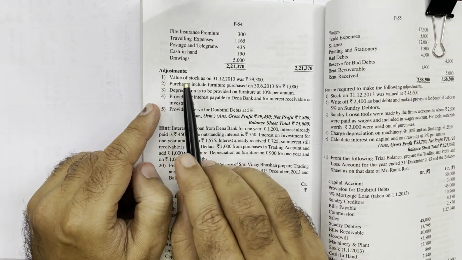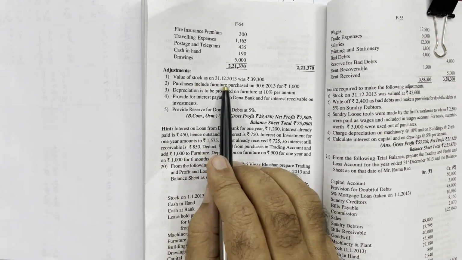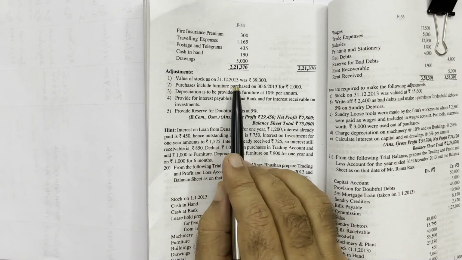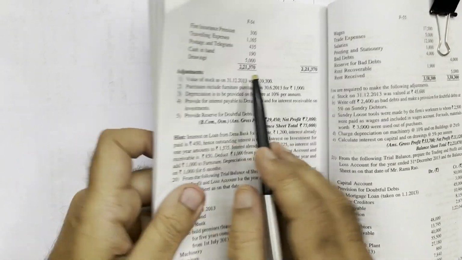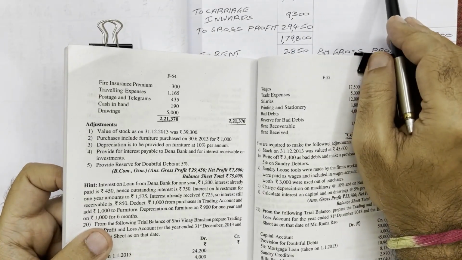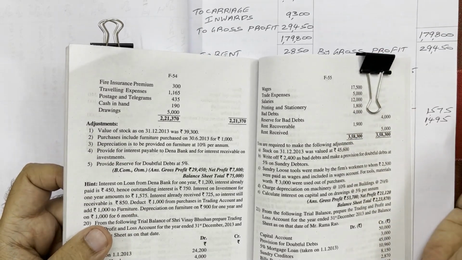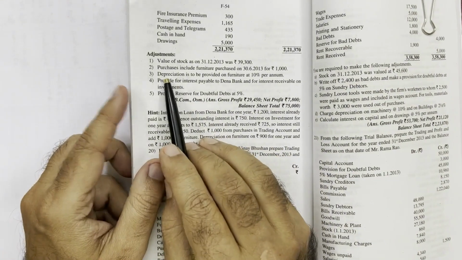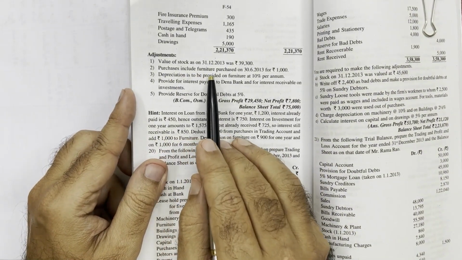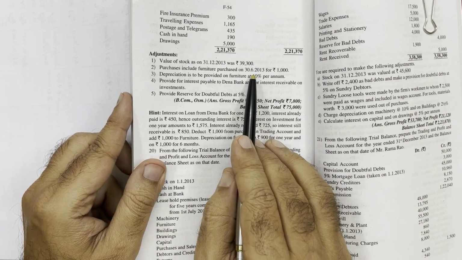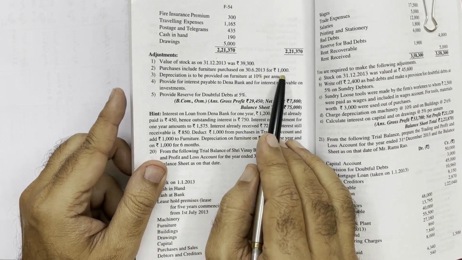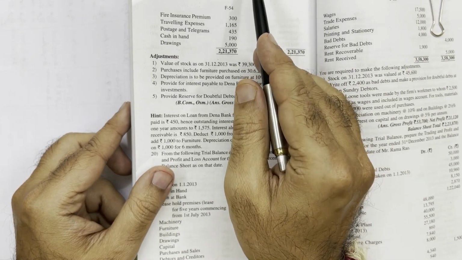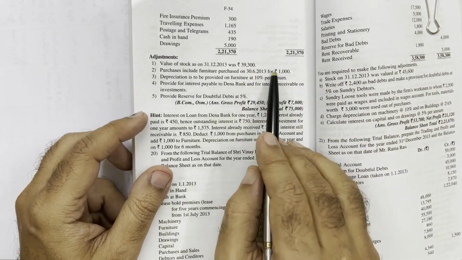First adjustment is value of stock on 31st December 2013, 39,300. This is closing stock. One time we write this on the trading account credit side, second time it appears in the balance sheet. Not in profit and loss account, ignore. Second one: purchases include furniture purchased on 30 June 2013 for 1,000 rupees. One time from purchases we subtract that in trading account, second time in balance sheet we show that.